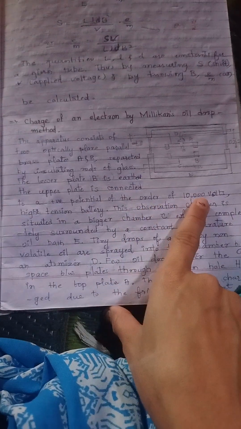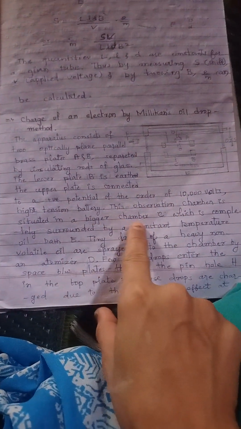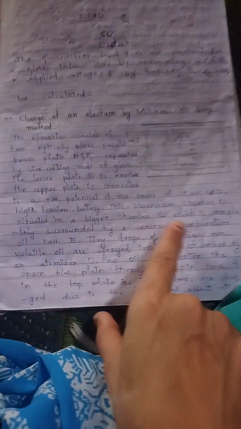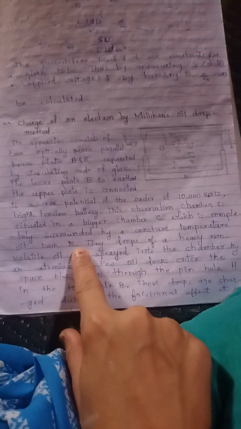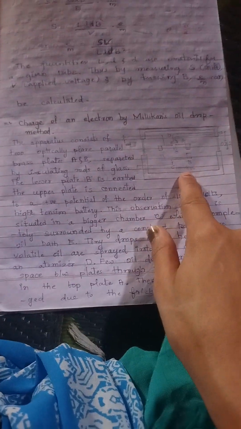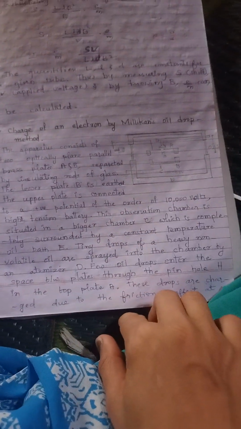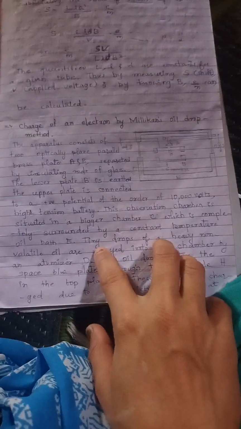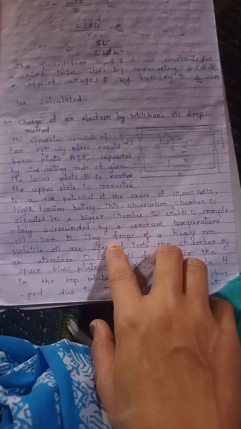And this observation chamber is situated in a bigger chamber C, which is completely surrounded by a constant temperature oil bath E. You can see here. Next, this is the experimental setup. Next, we shall discuss how it is going to happen.